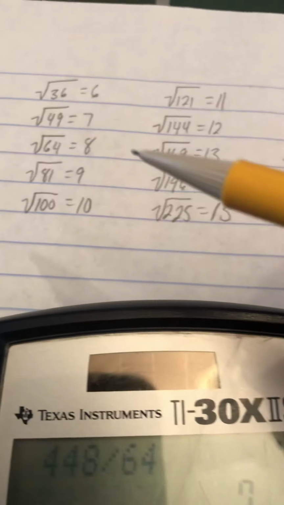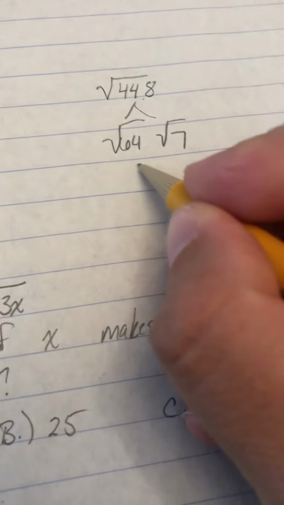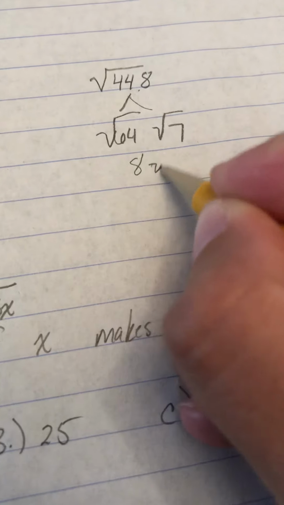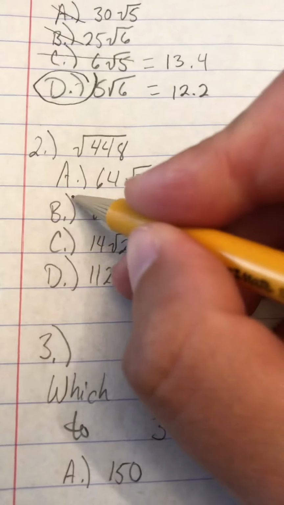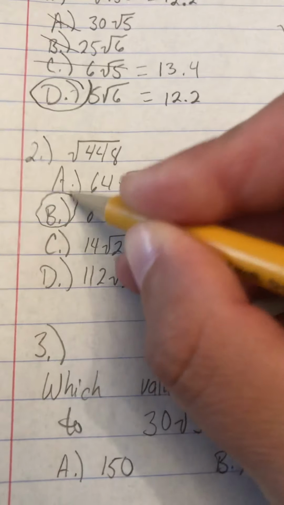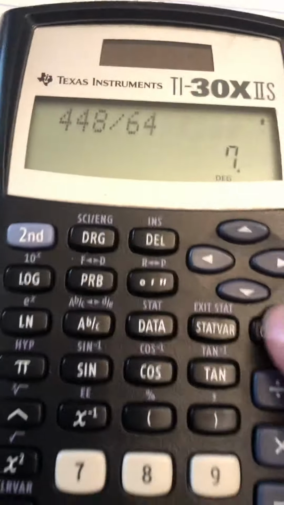All right, so the square root of 64, if you look over here at our list, is 8. And the square root of 7, you just bring it down. And that is here as b. Okay. If I didn't know how to do that, I could do it in a calculator.